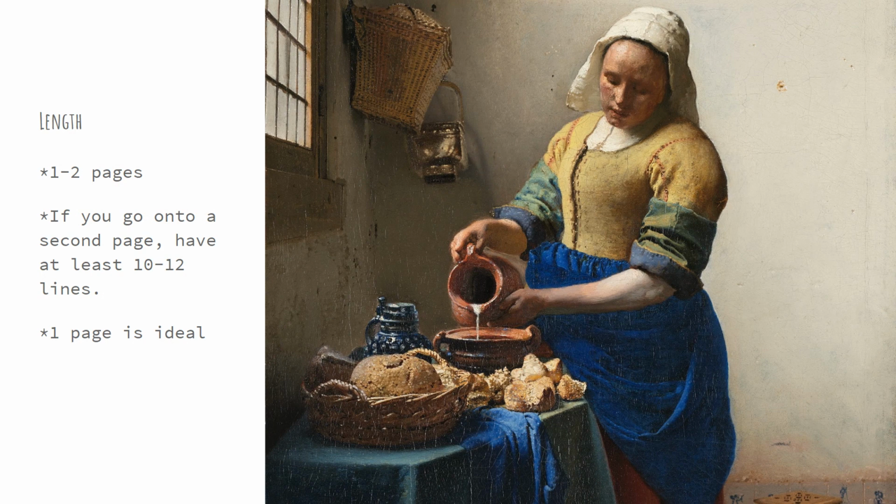So, first thing is the length of a resume. I'm going to operate under the assumption that most of you are familiar with what a resume is as a document. I'm assuming that most of you have already created one for other courses or for jobs or things like that. So I'm trying to just build on your existing knowledge here.